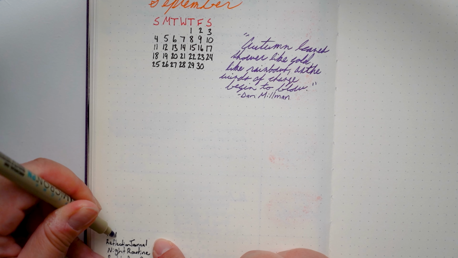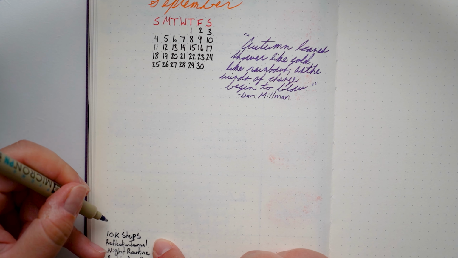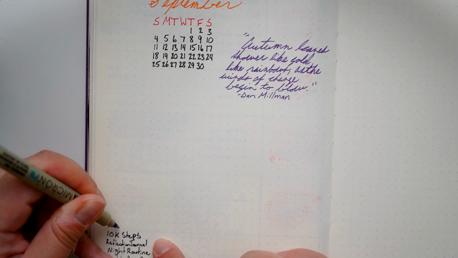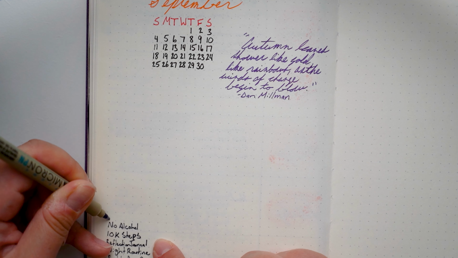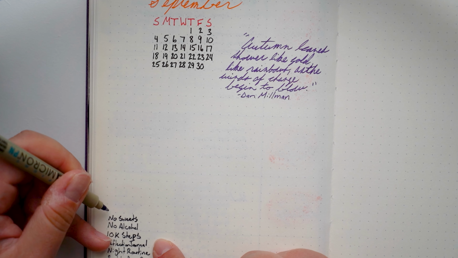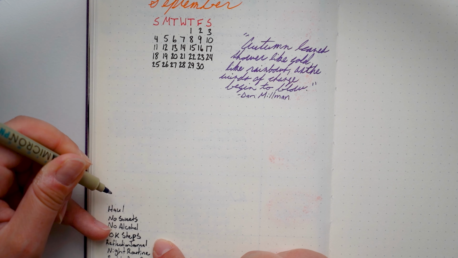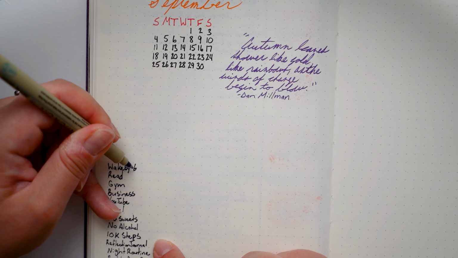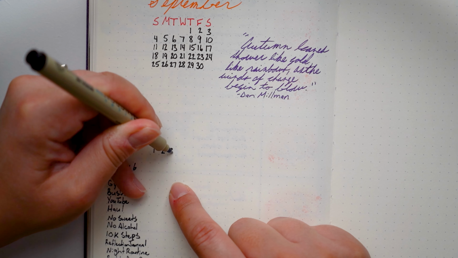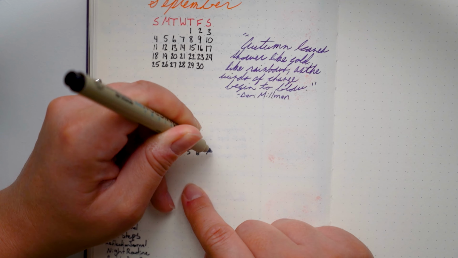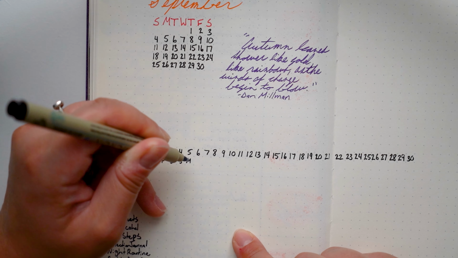So a tracker is basically just habits that you want to implement into your life, and you can even put bad habits on there. Maybe you want to track days that you don't have any sugar, so you could put no sugar, and give yourself a little X when you don't have any sugar that day. If you want to track how many days you got 10,000 steps, just give yourself a little star every time you get 10,000 steps. That's helping you build those habits and really implement them into your life.